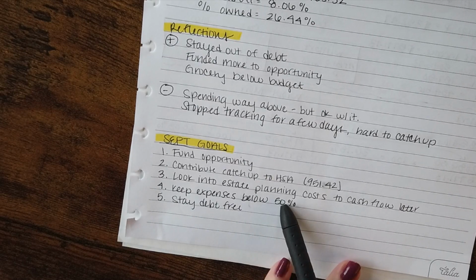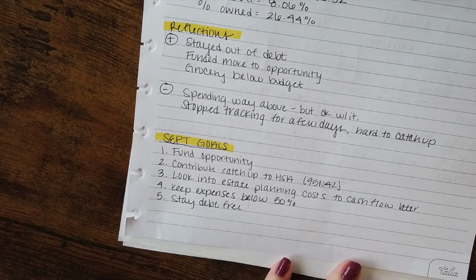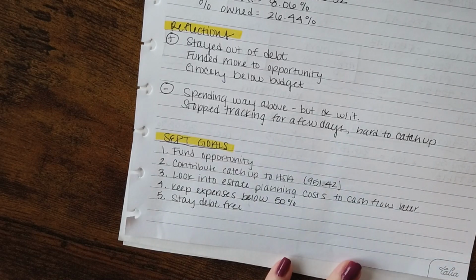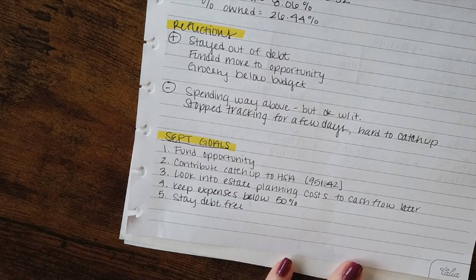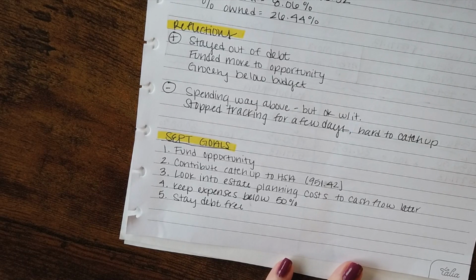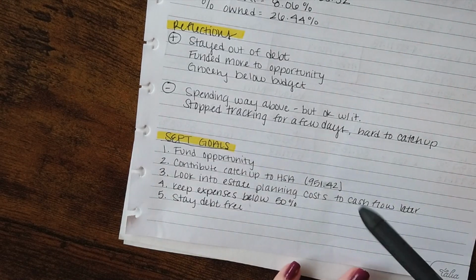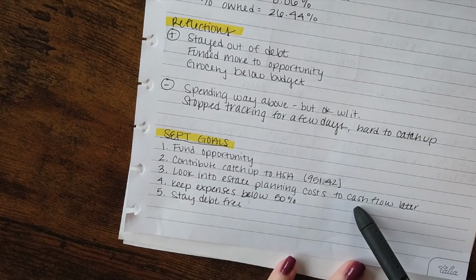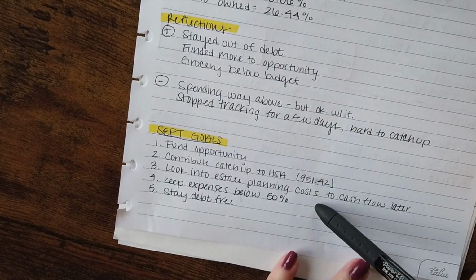I also want to look into estate planning. I want to make sure that I have a will and power of attorney and all of those things set up. I know I'm really young, but I kind of feel like the worst part is setting it up for the first time, and then maintaining it long term is probably easier. So I do want to look into doing that now that I have some assets like my home and car and other things.